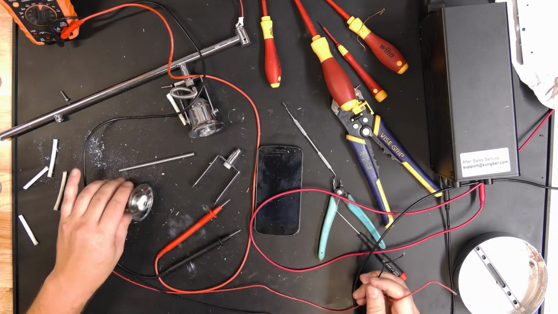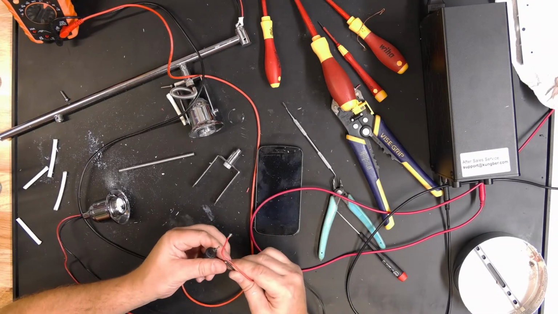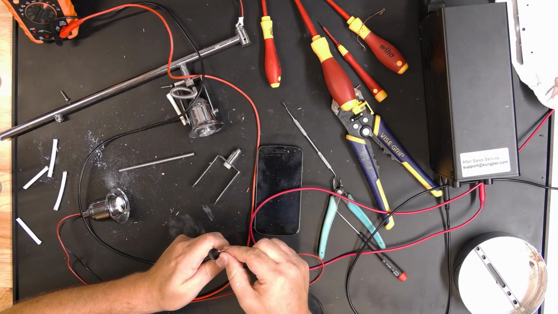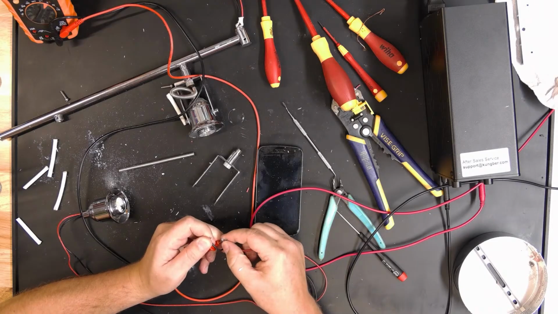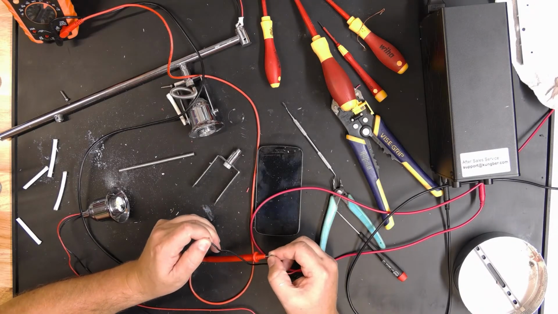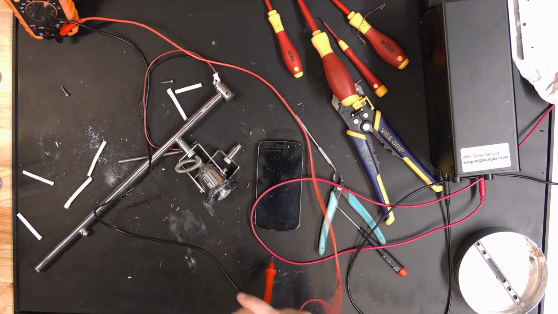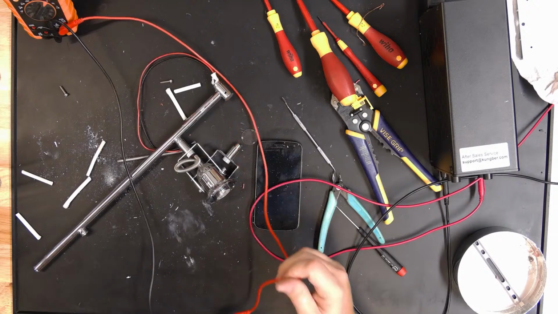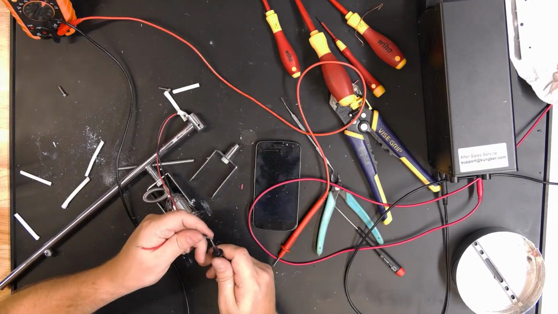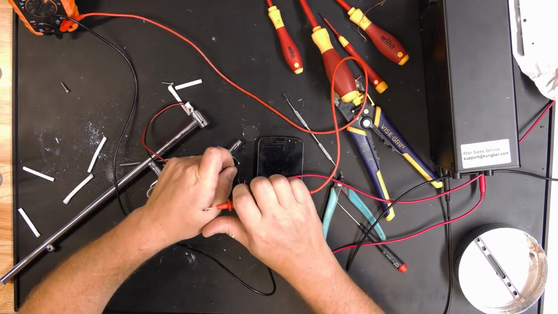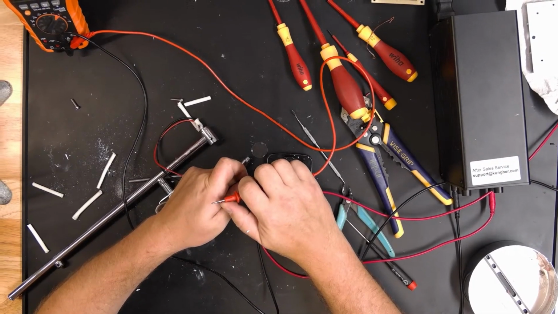Okay, so let's see. Let's check for continuity. Okay. Okay, I've got nothing. I have nothing, folks. Let's check the other one that I didn't tear apart. What garbage! Okay. Let's check this one. Here's the wires. And I have nothing on this one.